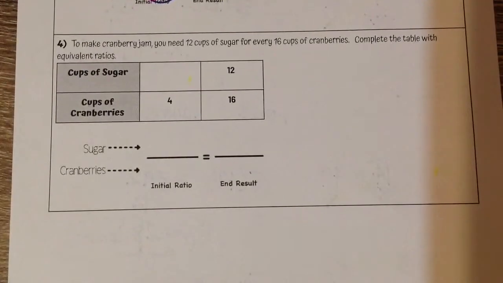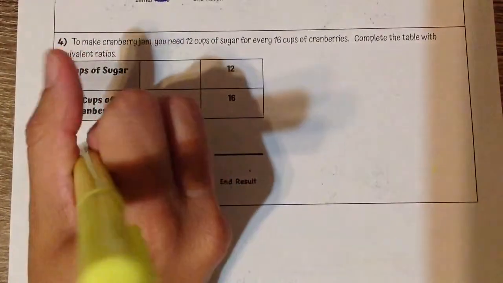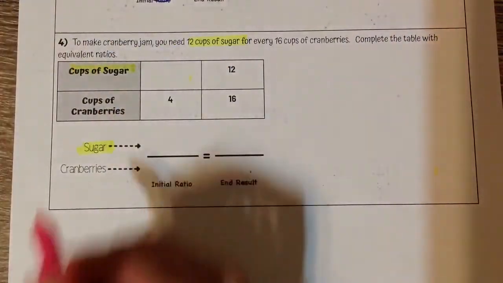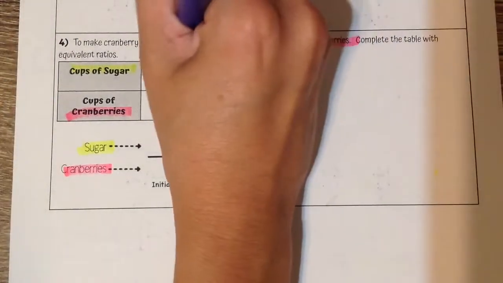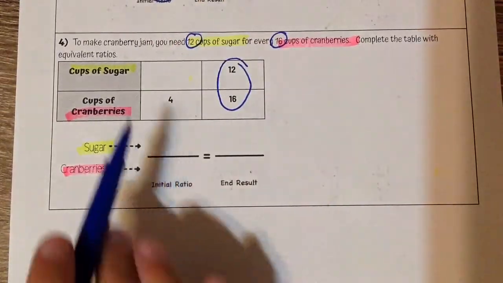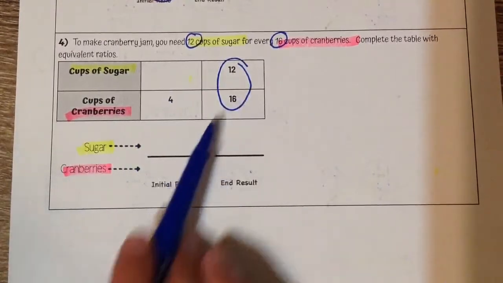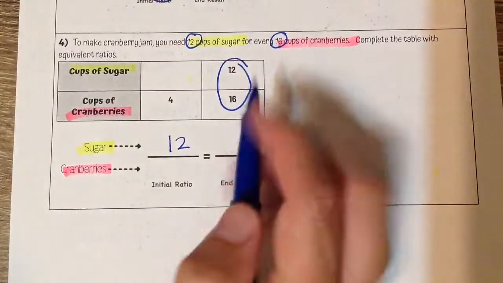And one more. To make cranberry jam, you need 12 cups of sugar for every 16 cups of cranberries. Complete the table with equivalent ratios. So the 2 units, they're given to us. We filled it out already in the proportion down here. We've got sugar is the first thing we're comparing, and then we have cranberries is the second thing that we are comparing. Our initial ratio that's given to us in the problem here, the 12 and 16, is given to us in the table. So from the table, we are picking the initial ratio. It's the one that has 2 values in it, not just one. So 12 is for the cups of sugar and 16.